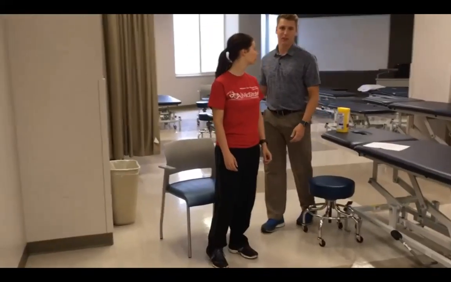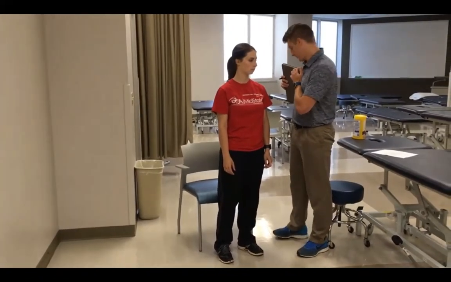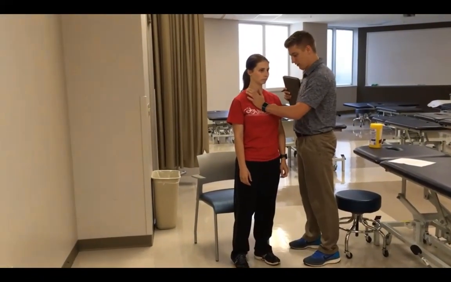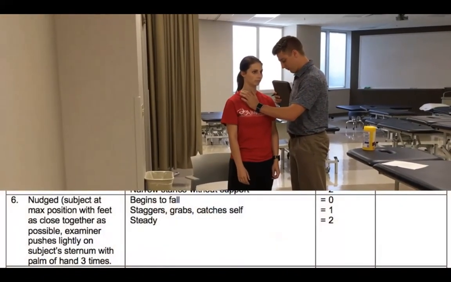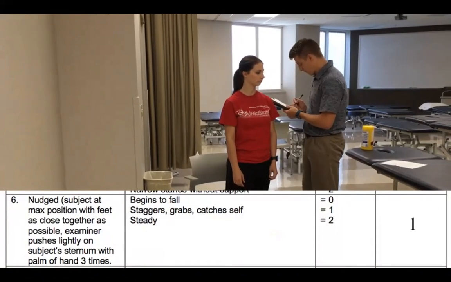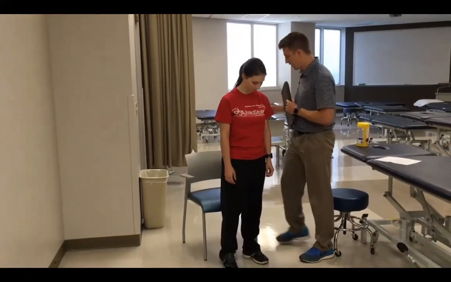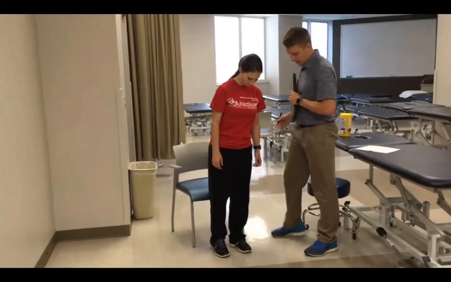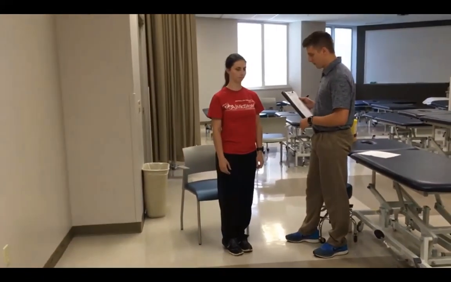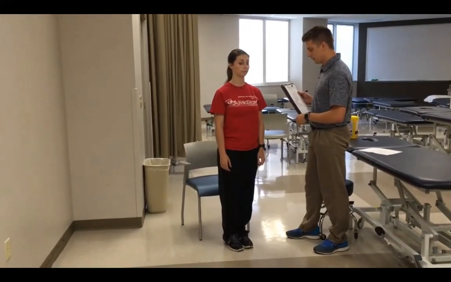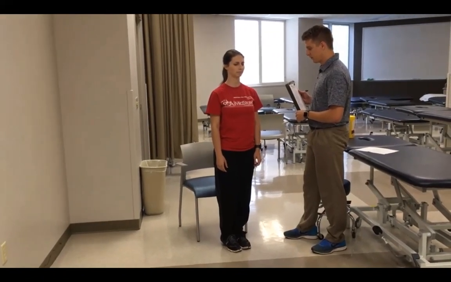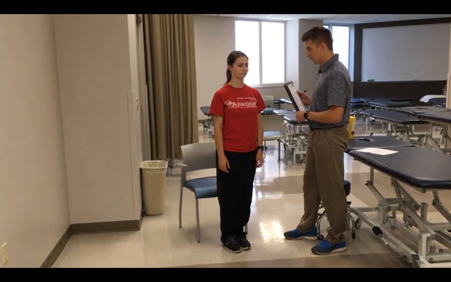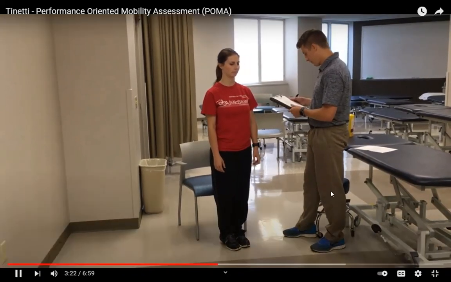And then what I'm going to do is nudge her with my open palm on the sternum 3 times. Here we see Kristen stagger during a nudge, which puts her at a 1 for this task. Then I'll ask her to put her feet together, and then go ahead and close your eyes. And go ahead and open them.